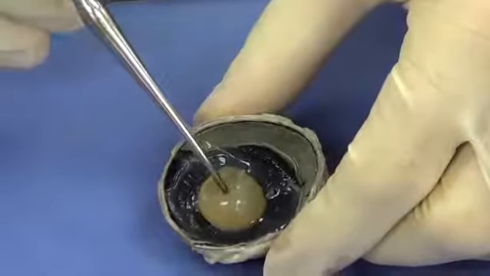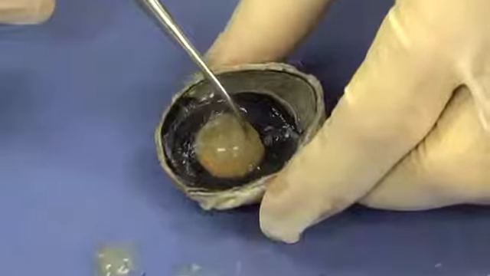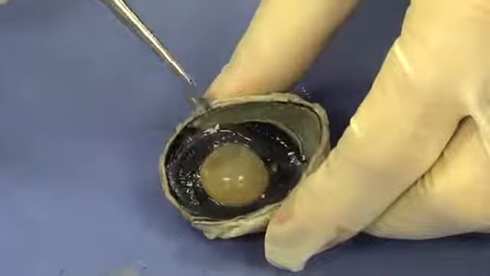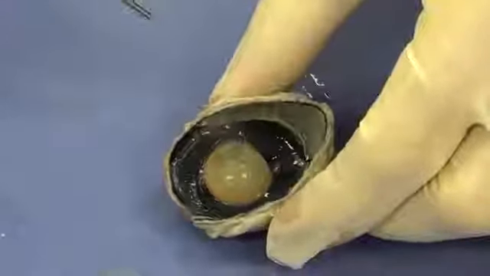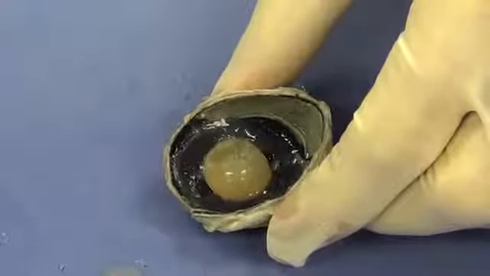Now, the first structure we notice is this gumball-shaped structure. This is actually the lens of the eye. It actually changes shape, and it's responsible for focusing the light on the proper place in the back of the eye.